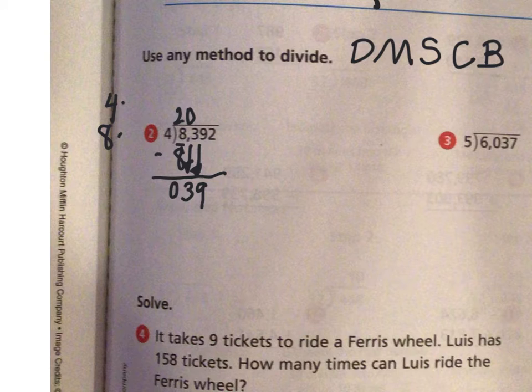So I have 4, 8, 12, 16, 20, 24. I'm counting by 4s. 28, 32, 36. The next one will be 40, which is too big, so it's 36, which is 1, 2, 3, 4, 5, 6, 7, 8, 9. 9 times 4 is 36.